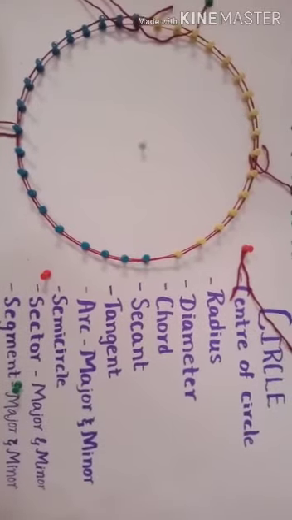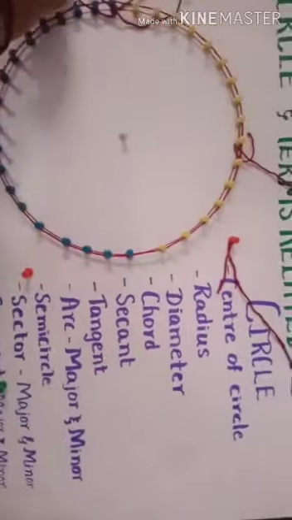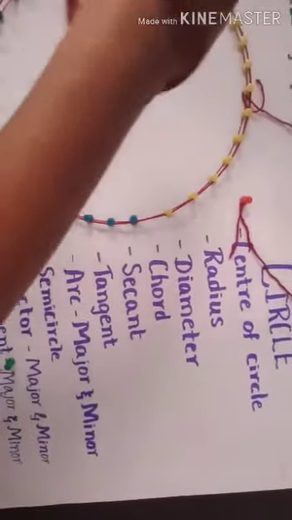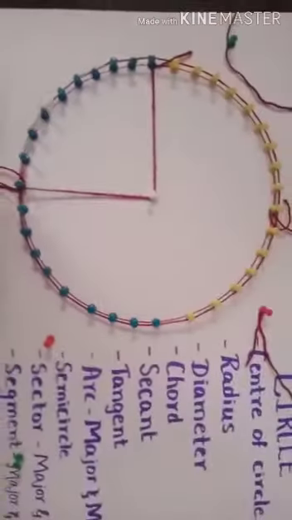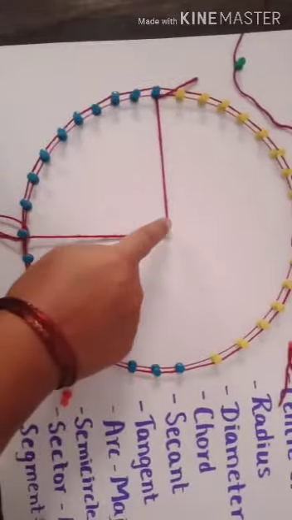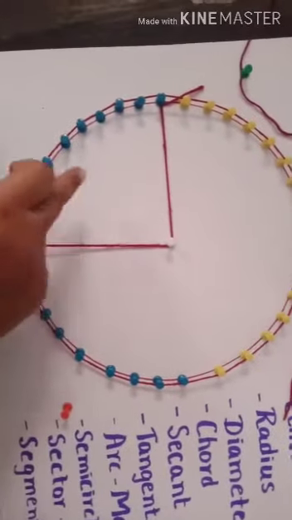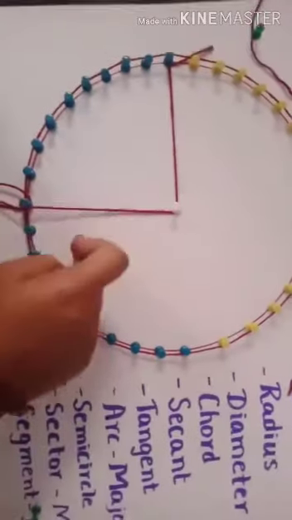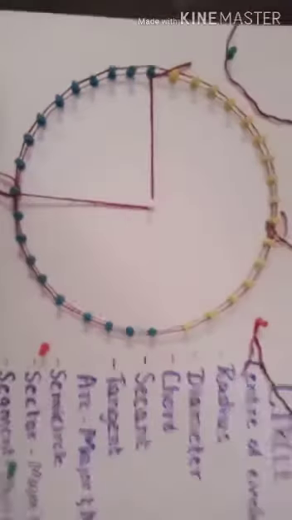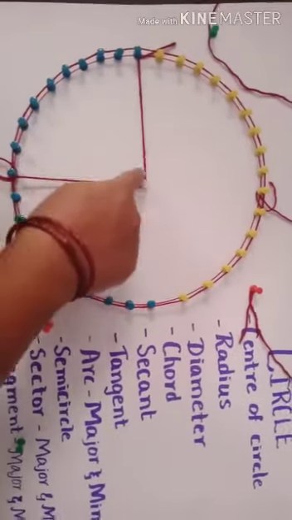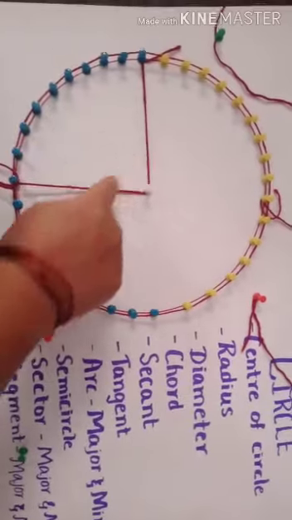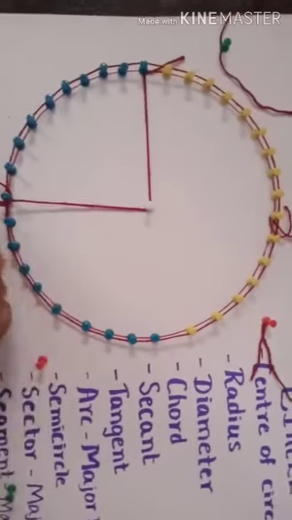Then next one we are having is the sector. A sector is the region covered between a pair of radii and the arc of a circle. So here you can observe this is one radius and this is another radius, and the area enclosed between these two radii and an arc, we call a sector. A sector is the region enclosed between two radii and an arc of a circle.